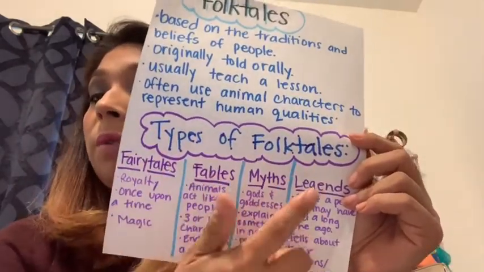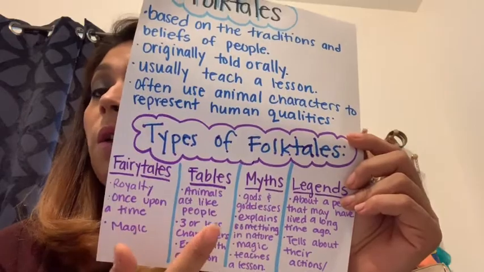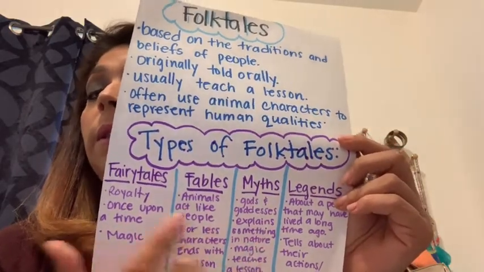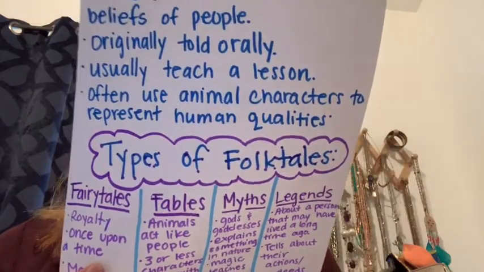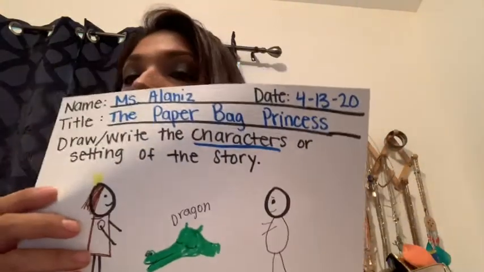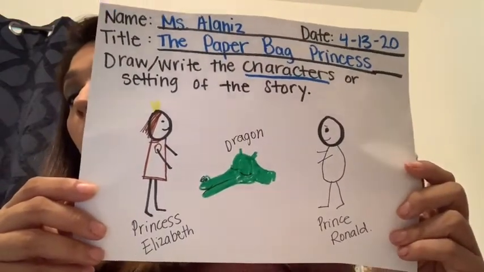And there's all types of folk tales. There are fairy tales, fables, myths, and legends. So the last time we read the book, The Paperback Princess, and your assignment for that week was to write about the characters or the setting of the story.